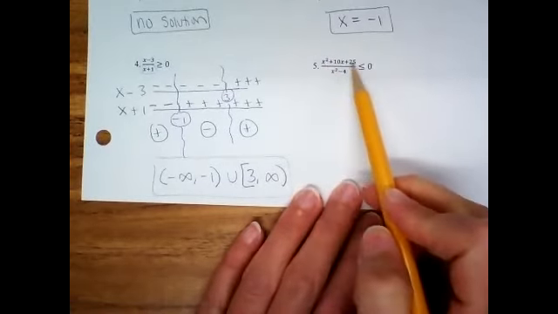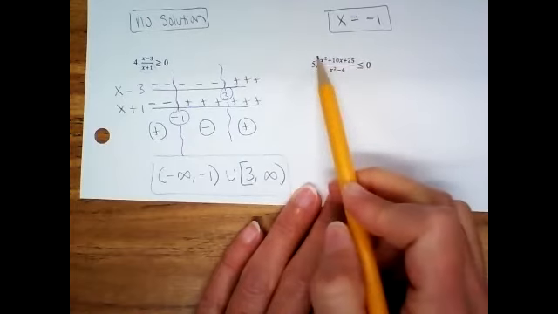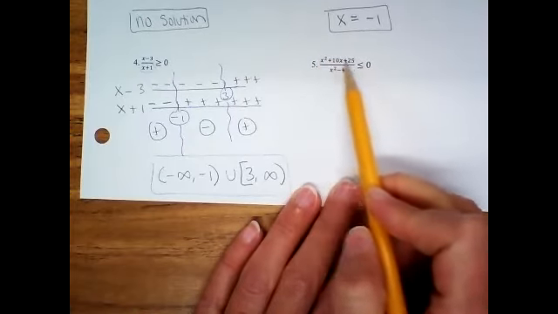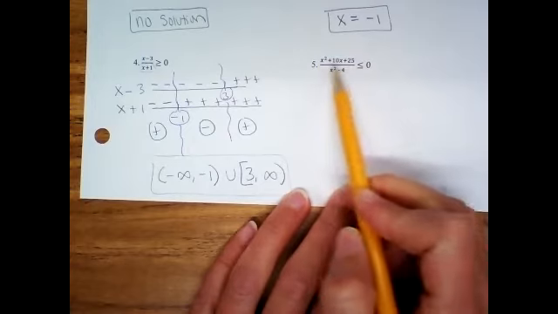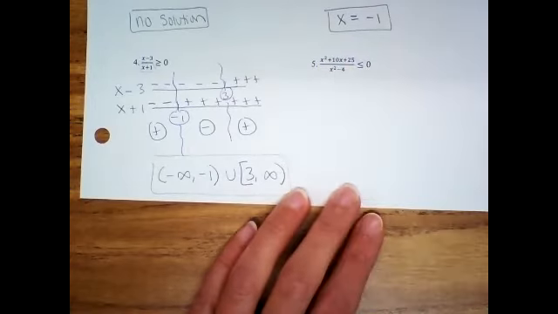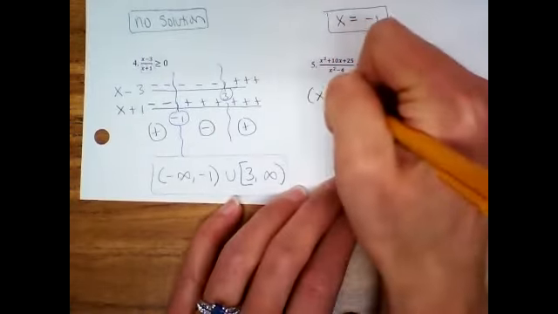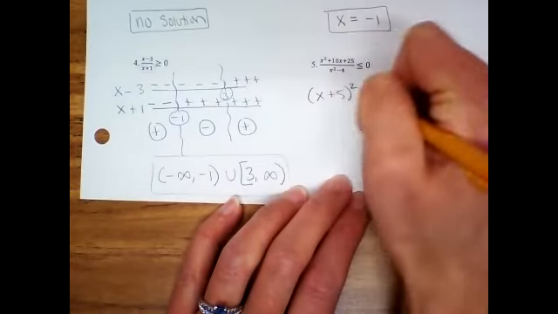How is this numerator going to split? We'll do one more and then I'll give you a brain break. X squared plus 10x plus 25. What will that factor into? X plus 5, and it's squared.